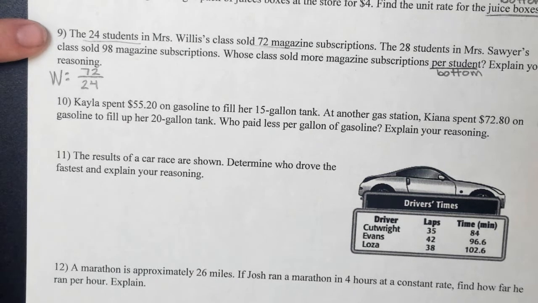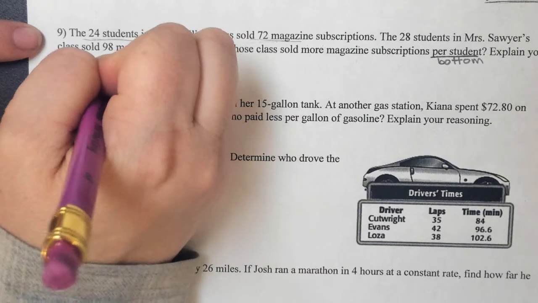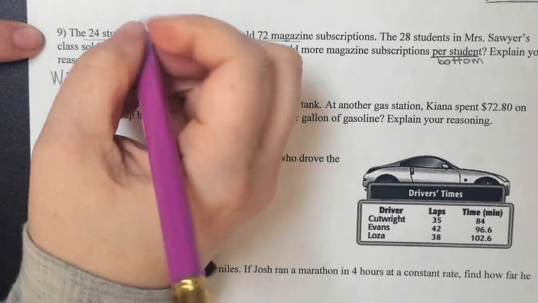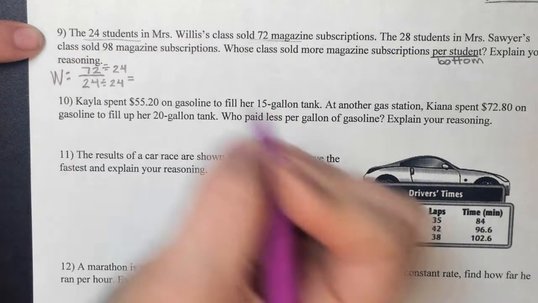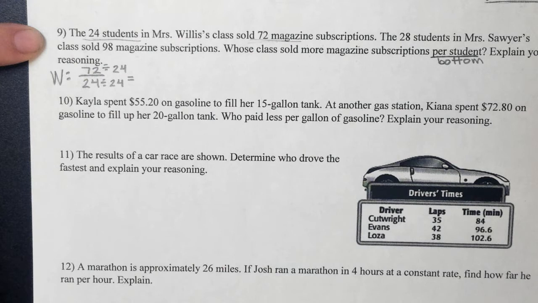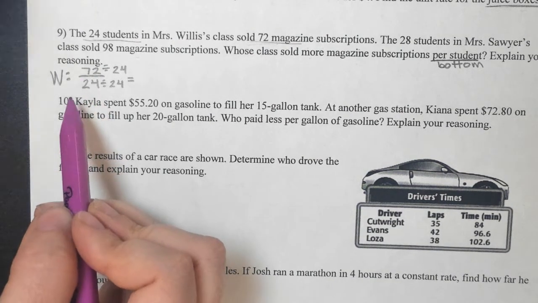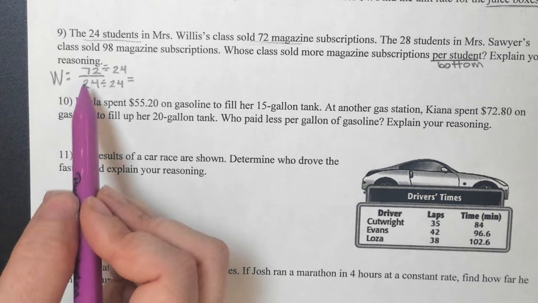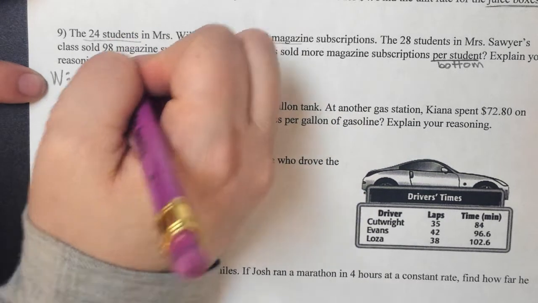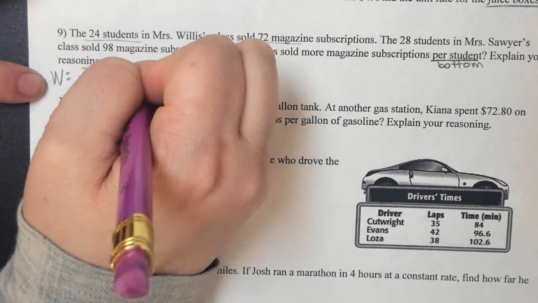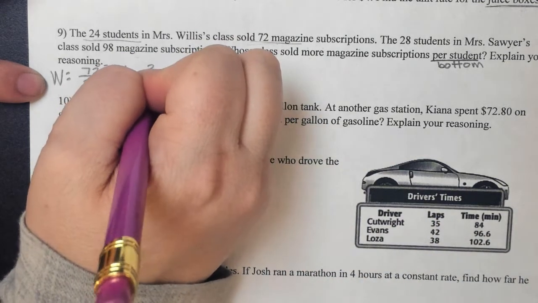All right, we are going to change that to a unit rate. So, Carrie, what am I going to divide by here? 24. Okay. All right, do I have a 1 in this one, Jakaria? No. If it has a 1, you multiply. Since this one does not, we divide. Okay. All right, so 72 divided by 24 is going to give me 3. Over 24 divided by 24 is 1.